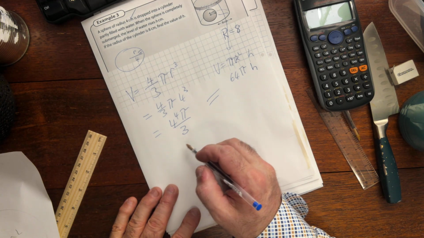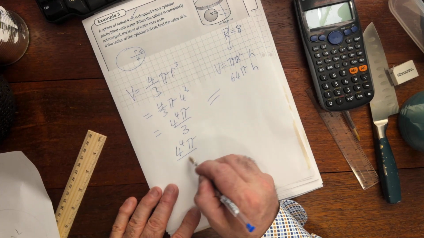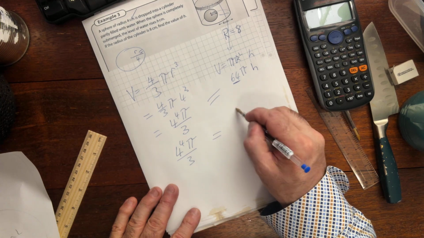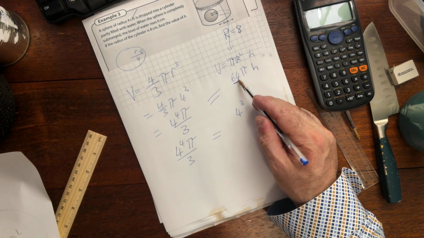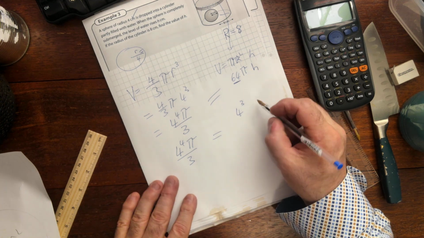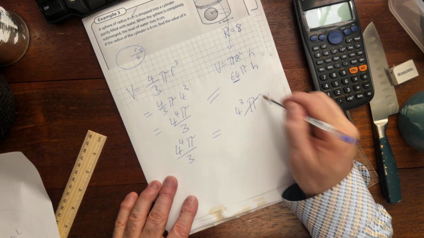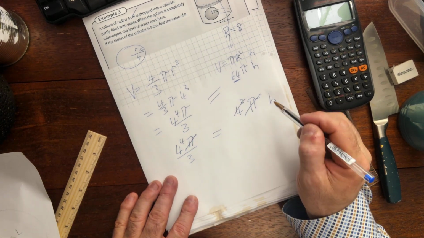I'm going to do a little trick here, but if you call it a trick, it's a pity to call it a trick. 64 is 4 cubed. It's a cube. Remember, it's a square and a cube. That will allow us to cancel some very nice stuff. The pi's will cancel. 3 of the 4's will cancel.